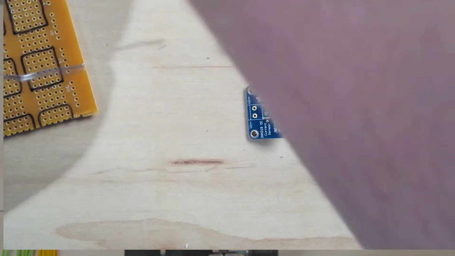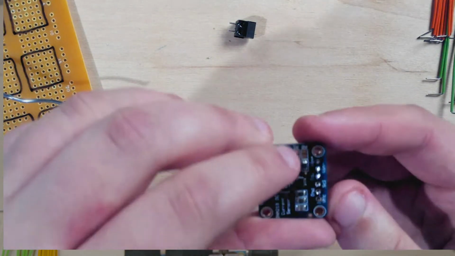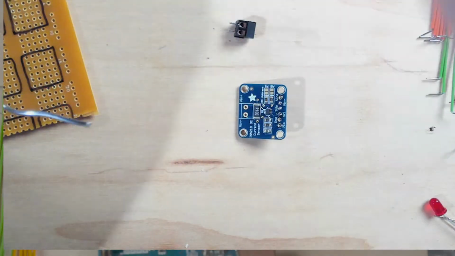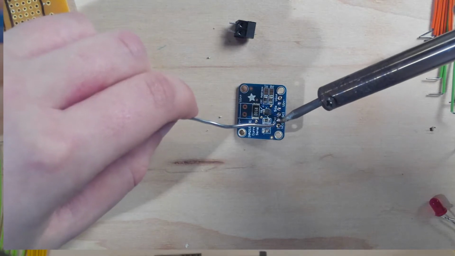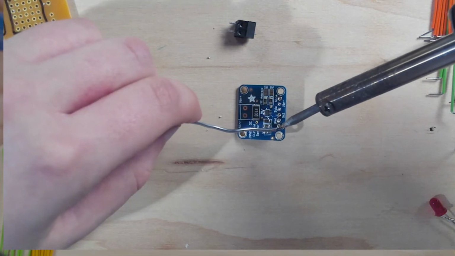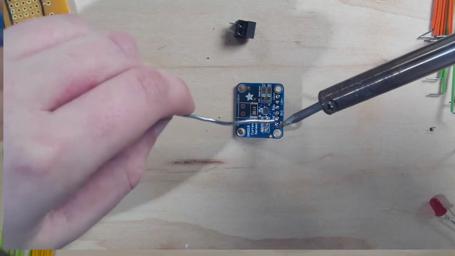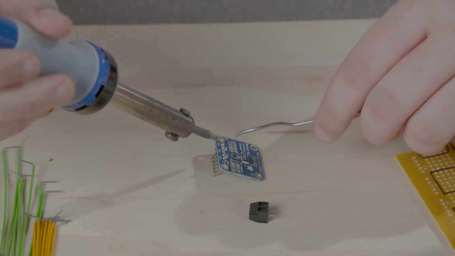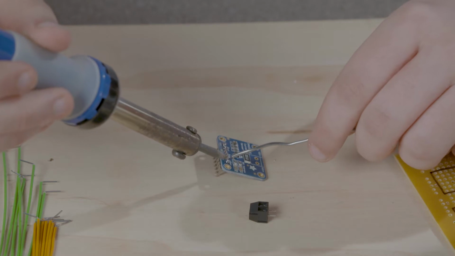Okay, that should be good. Look how you did. Actually, I might want to solder this a little bit more. We have to make sure that there's full contact. This one needs a little bit more too. Okay, that should be good.